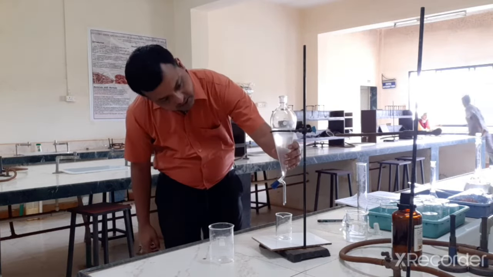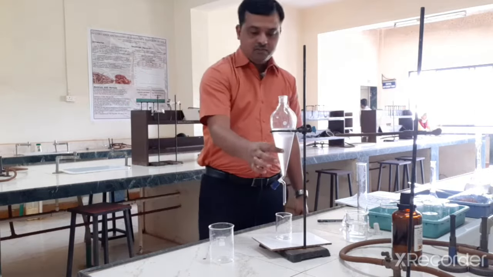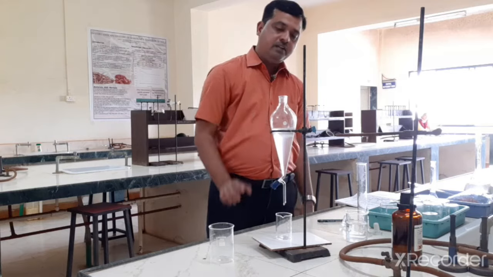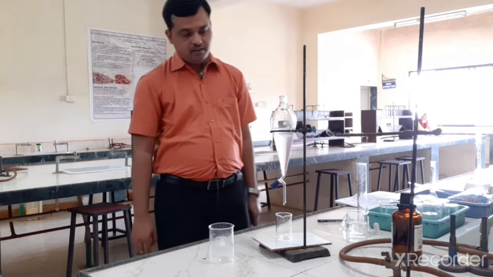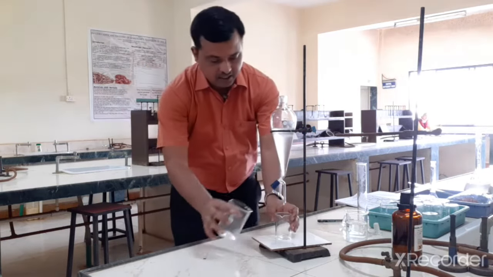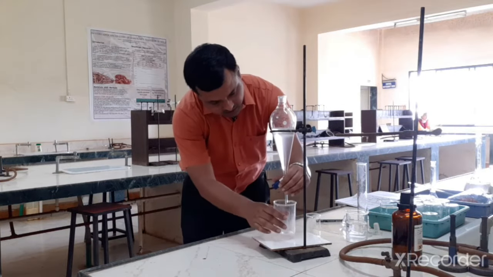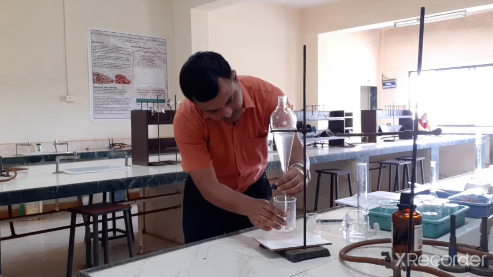Okay, so allow it to settle down. So again keep in mind the bottom is a chloroform layer and the upper is an aqueous layer. Okay, so once it has settled down, again in the same beaker we can collect this chloroform extract.